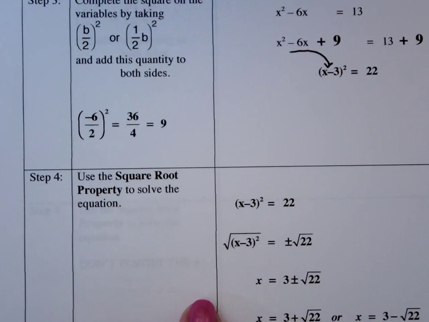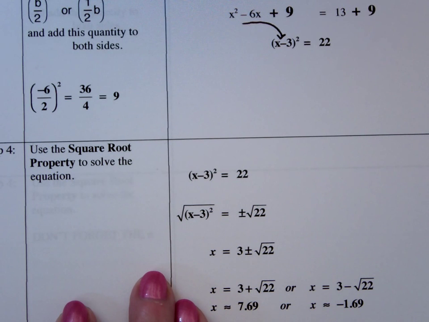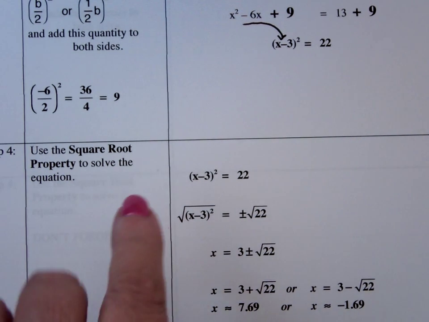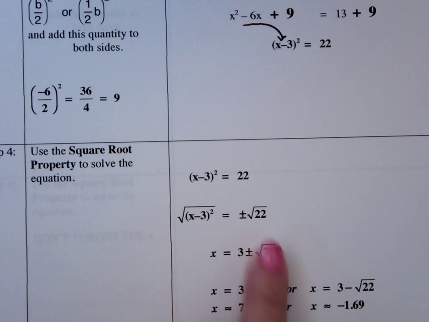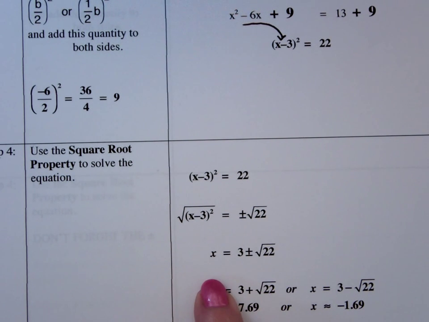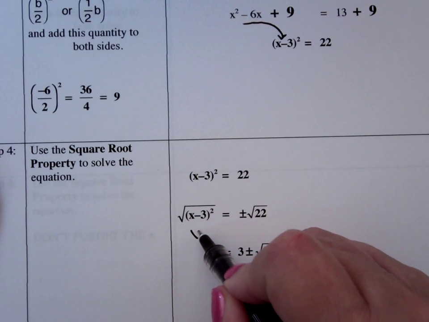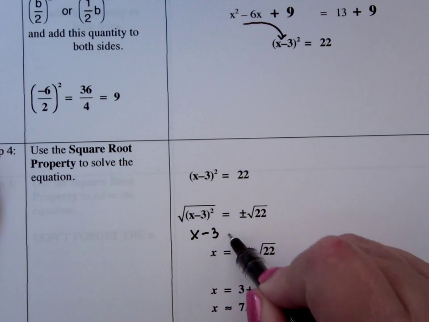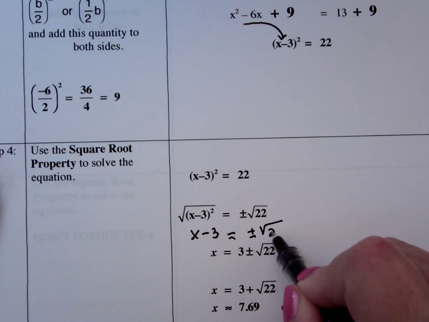And then the last step of solving by completing the square is to use the square root property. So you take the square root of both sides. Don't forget the plus or minus. And so essentially the step that I don't have in here is that x minus 3 is equal to plus or minus the square root of 22.